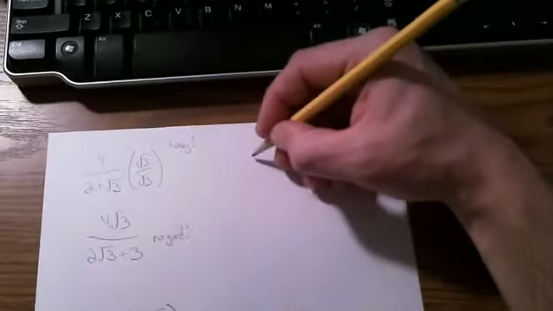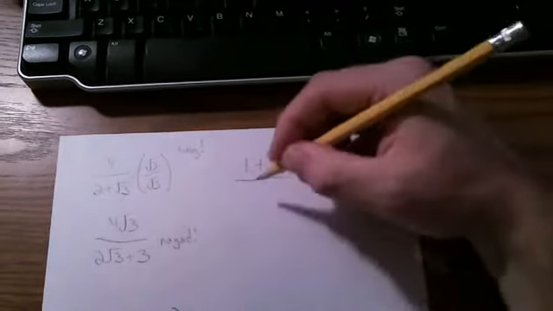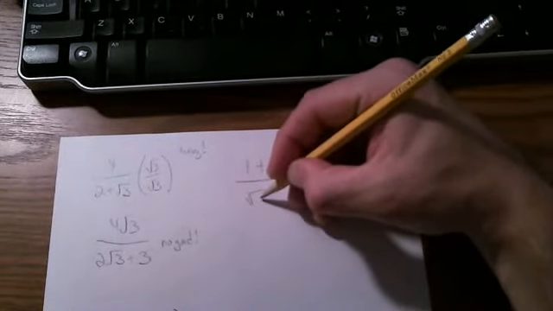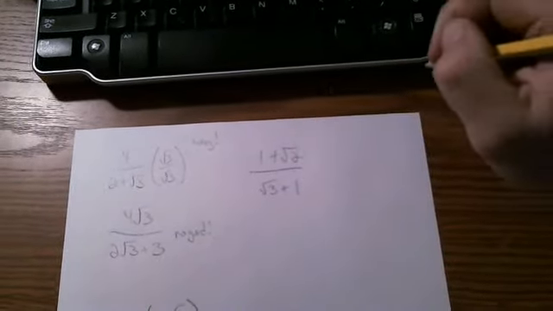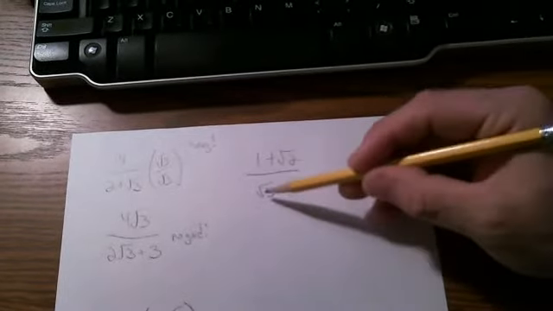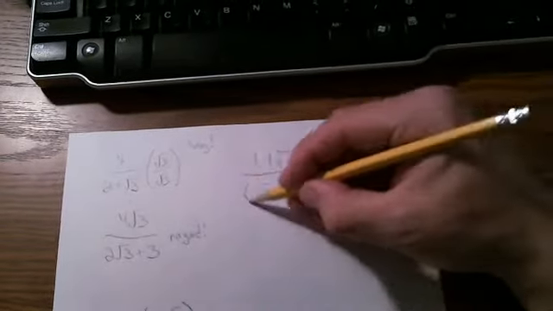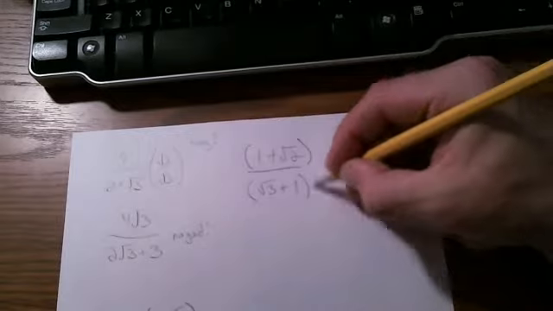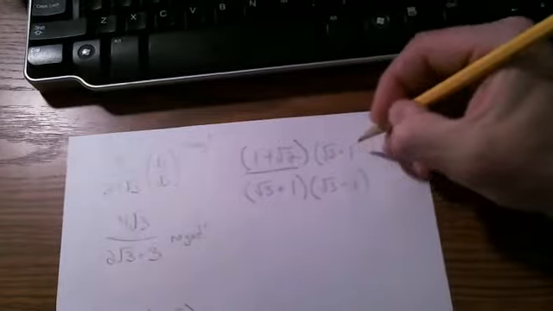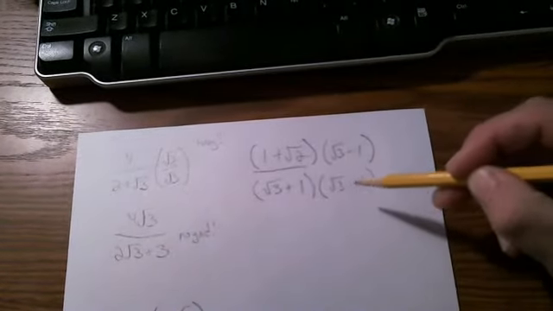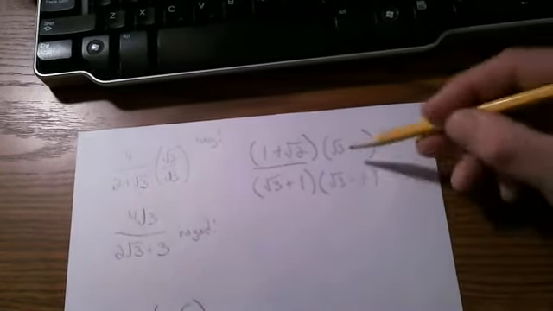What if we had a binomial divided by a binomial? 1 plus radical 2 over radical 3 plus 1. So this is not what's giving us trouble. It's the denominator that's giving us trouble. So we're going to multiply by the conjugate of the denominator. So stick this in parentheses, so remember to FOIL. Radical 3 minus 1. Radical 3 minus 1. Remember, the order is important. It's only the sign in the middle that we're changing, and we're changing the denominator. And we're multiplying by a form of 1.